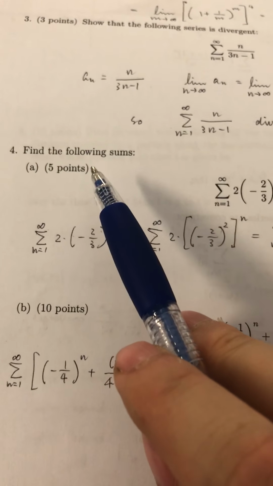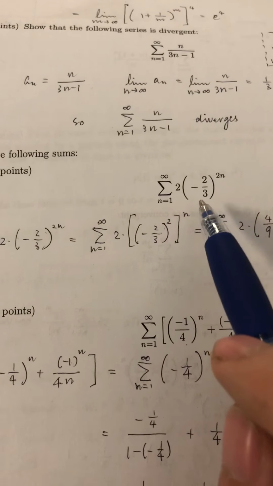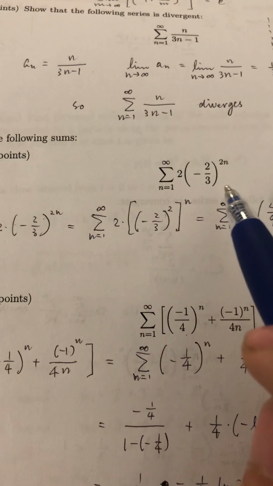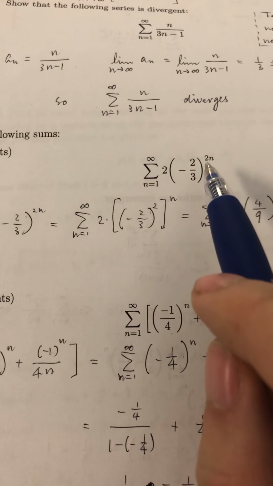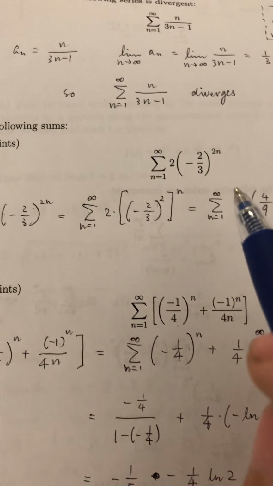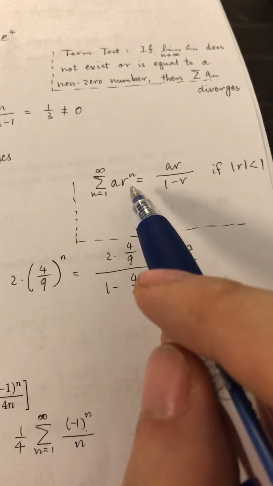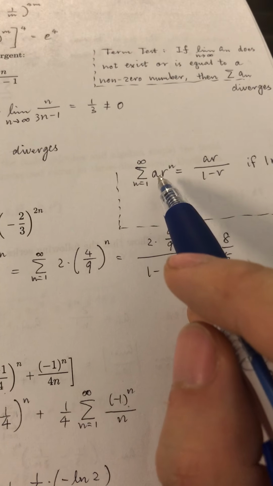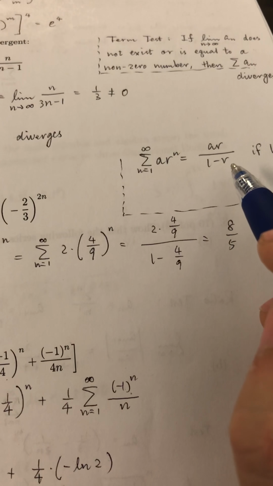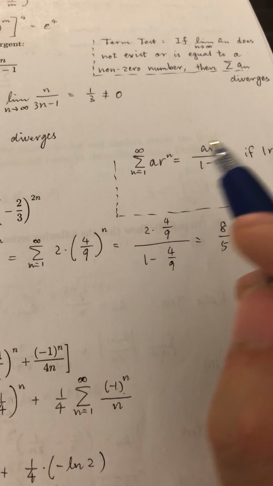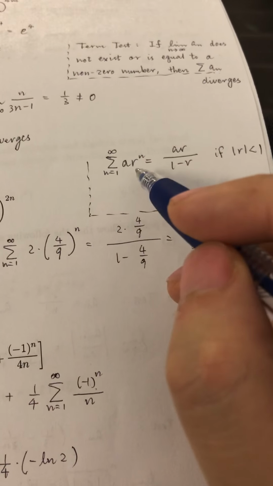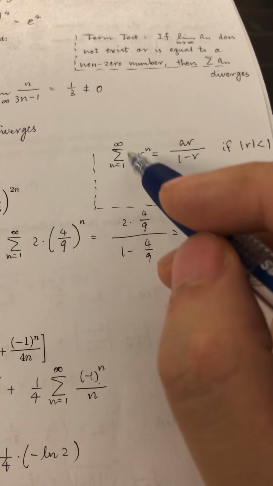Number 4, find the following sums. For this one, it looks like a geometric series, but we have 2n as the exponent. We have this formula. The sum of a times r^n, n goes from 1 to infinity, is ar over 1 minus r. Maybe you remember it's equal to a over 1 minus r. That is because the index starts from 0.